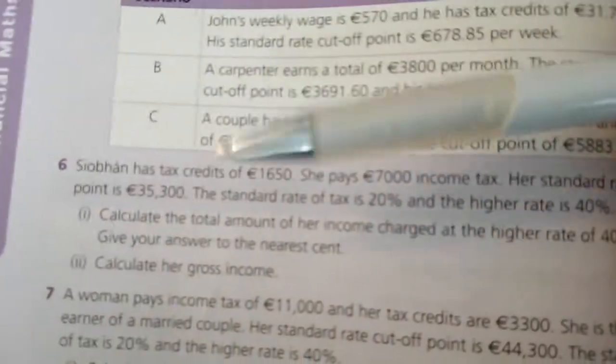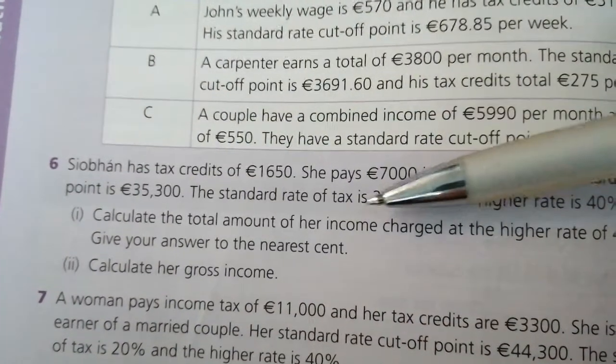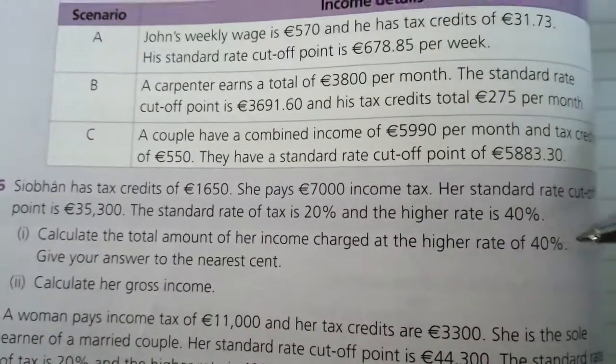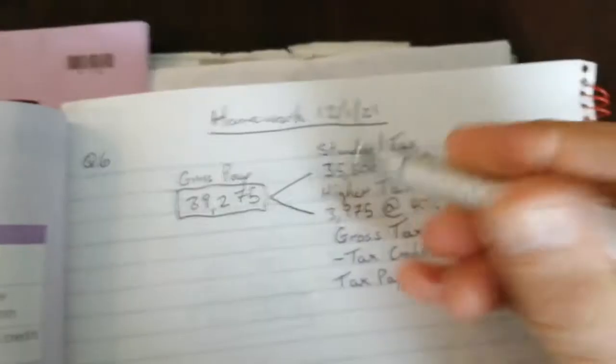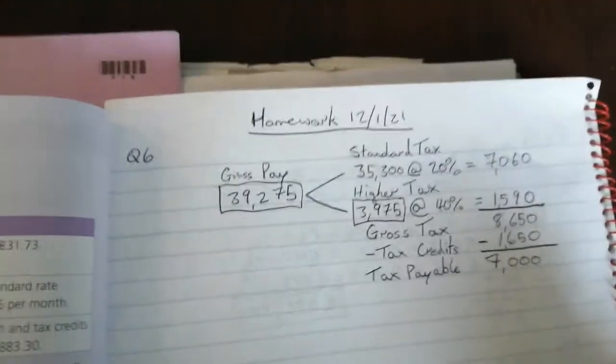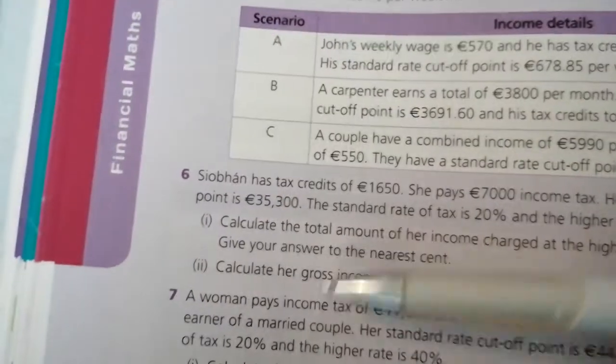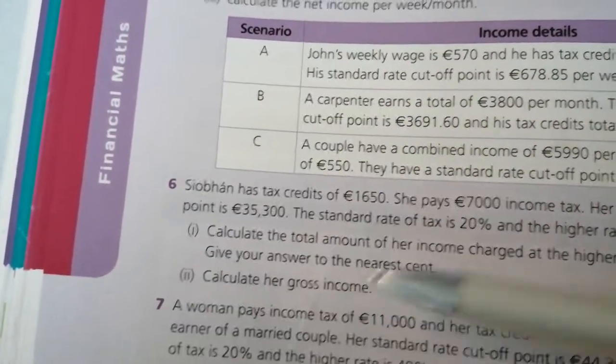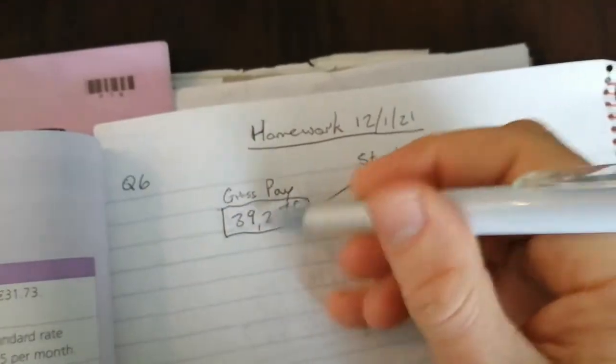Now, of course, we have to look at what the actual question was asking for. Question 6, calculate the total amount of her income charged at the higher rate of 40%. So the total amount of her income charged at the higher rate of 40% was this amount. And then the second part was calculate her gross income. And this is her gross income here.